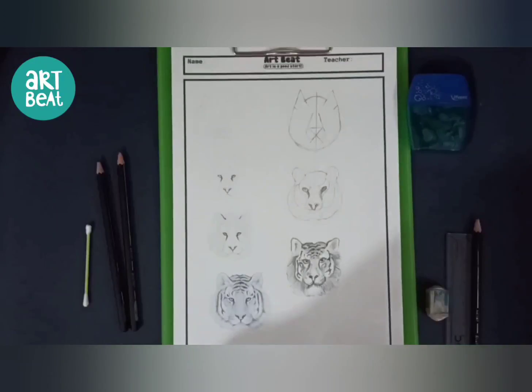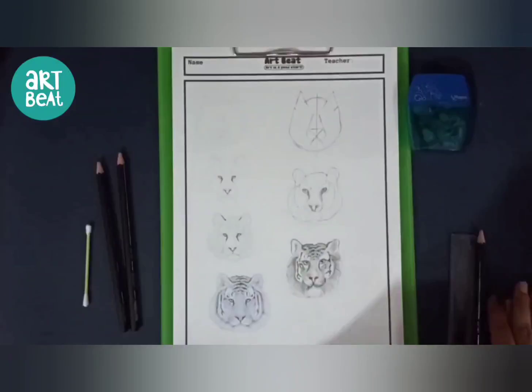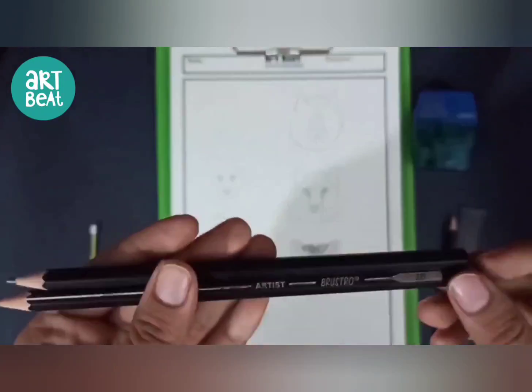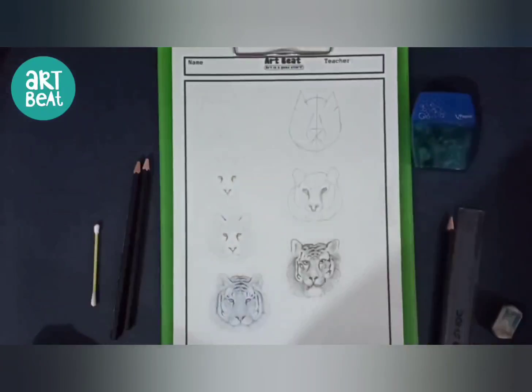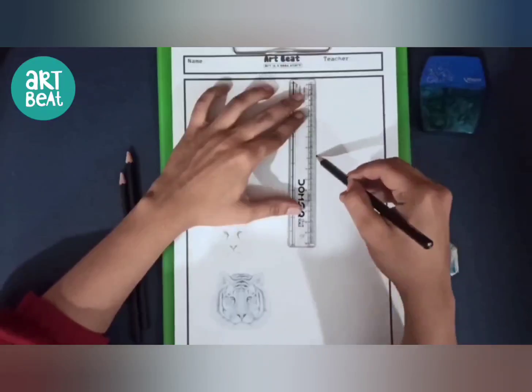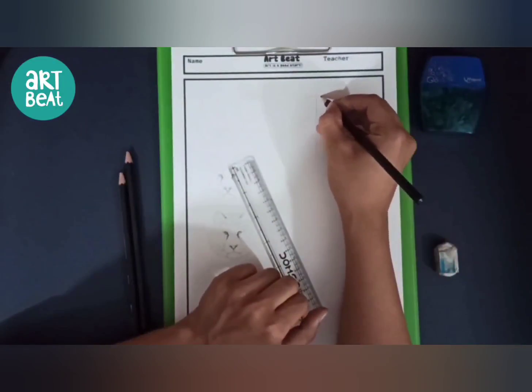Hello kids, in this worksheet we're going to need a sharpened pencil, eraser, sharpener and a ruler, and we need our 2B and 4B pencil and our cotton bud. Remember to write your name and your teacher's name, do not forget that.